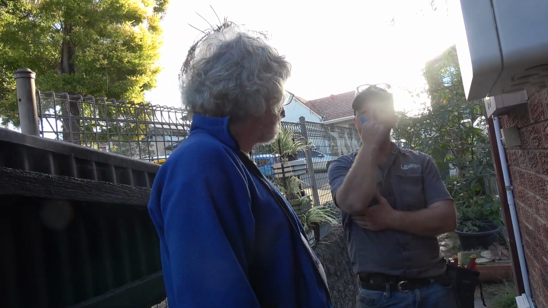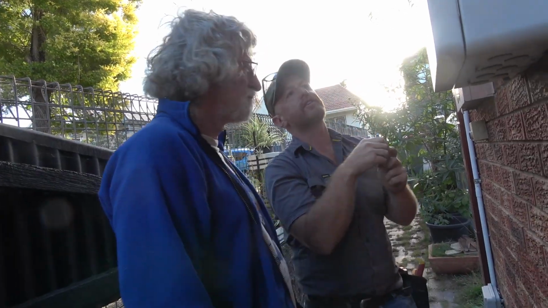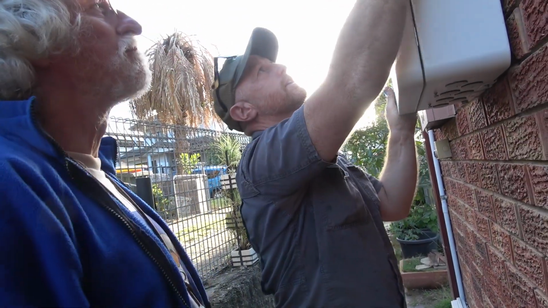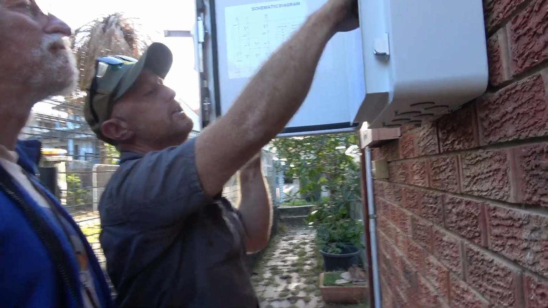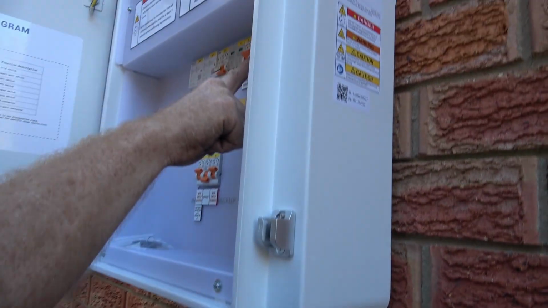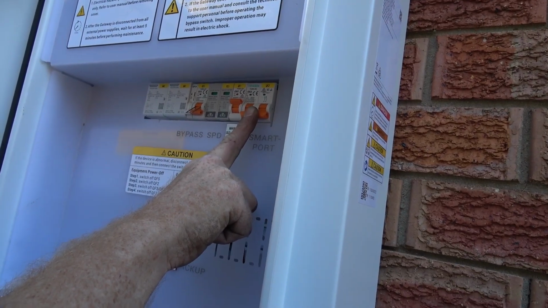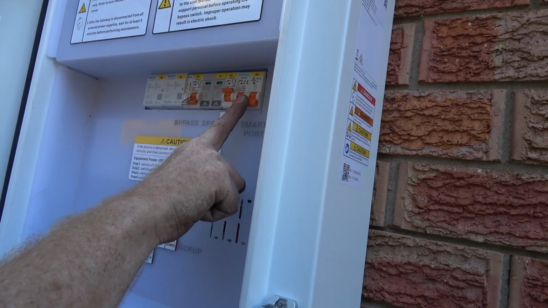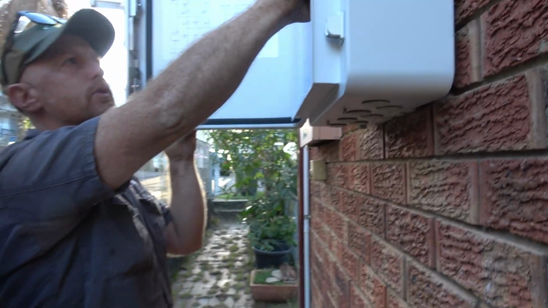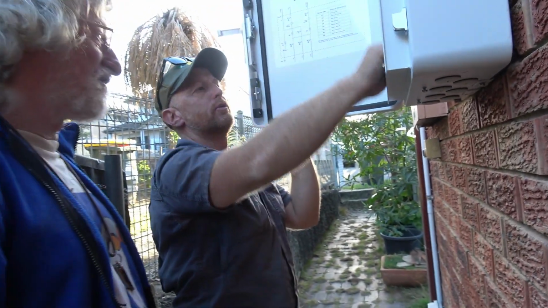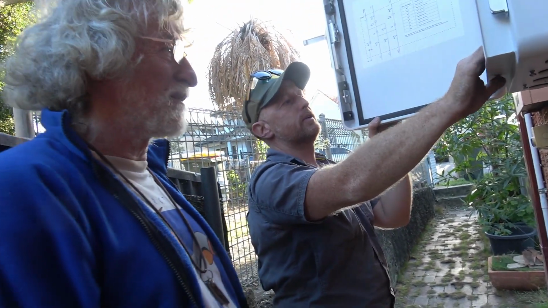Yeah, and the same with there is a smart port in here. It's called that one there that's not on. So you can hook up hot water or whatever you want to that, and control your hot water as well. And that is where you put your timing or energy origin or whatever sort of things you're putting on there. Yeah.